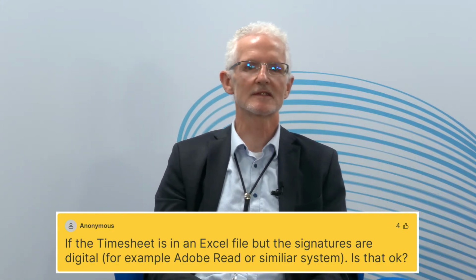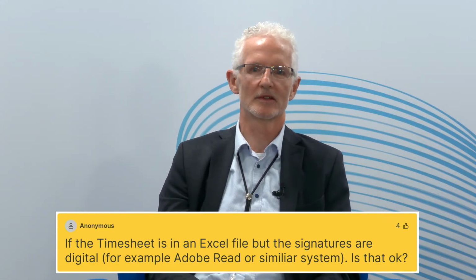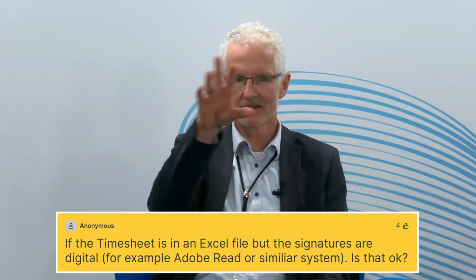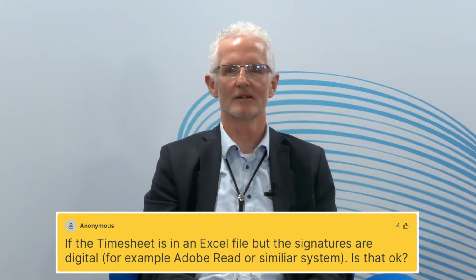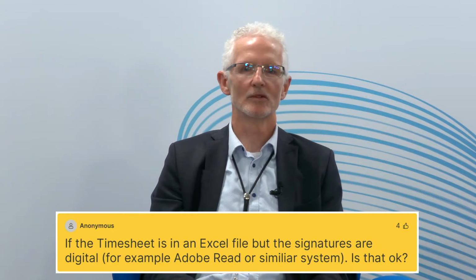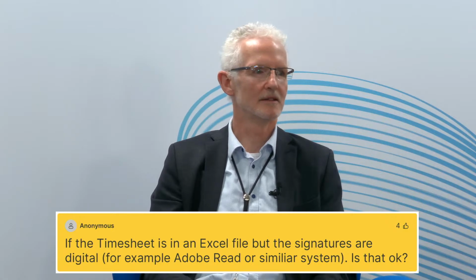If it's just somebody, without the possibility of tracing back to the person, pressing a button and then a stamp appears on a PDF, that is of course not okay. So it depends on what you mean when you say digital signature. And again, the minimum conditions are in the annotated grant agreement.